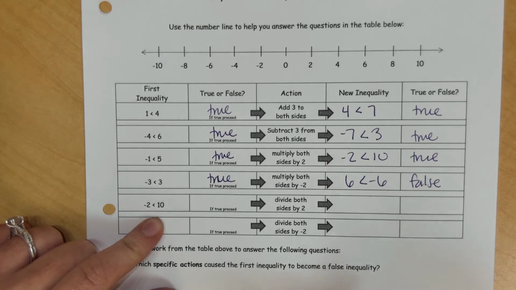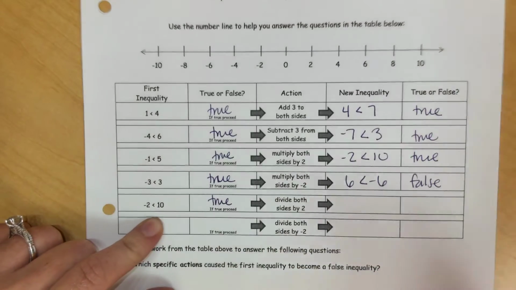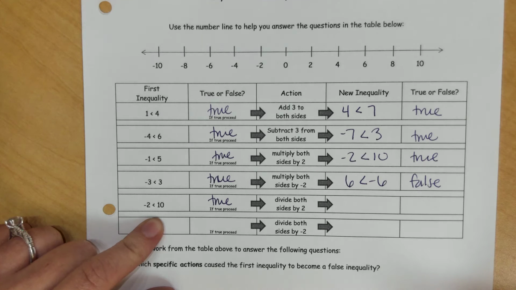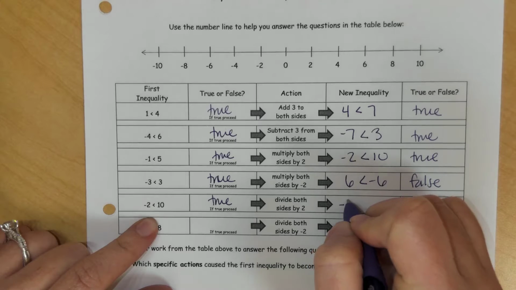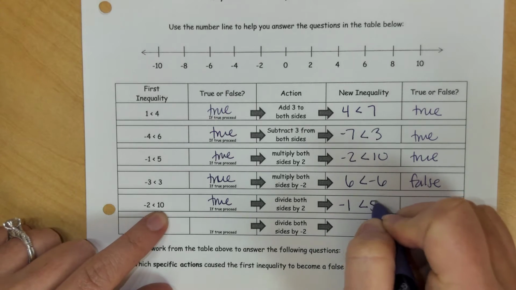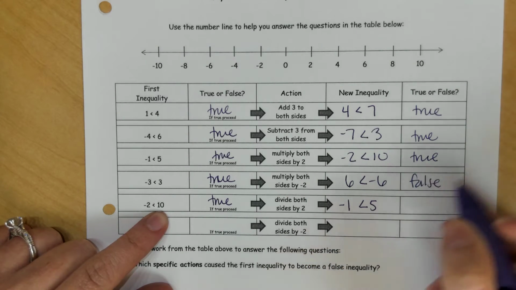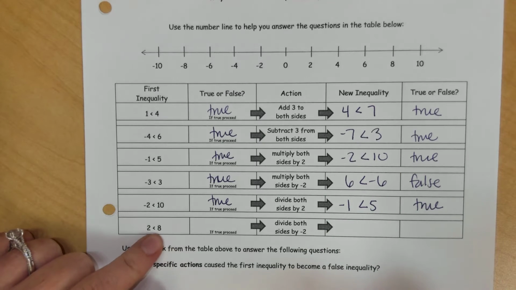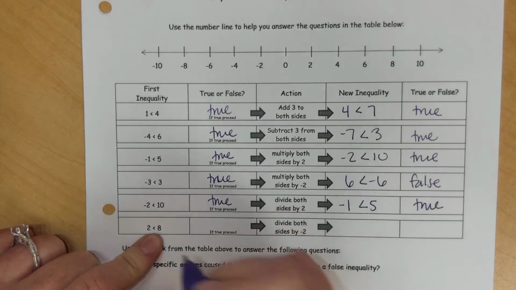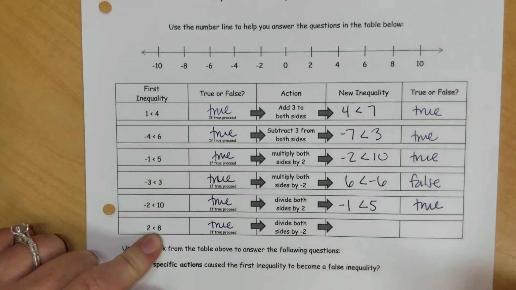Negative 2 is less than 10. Is this true? Yeah, it is. Now if we're going to divide both sides by 2, well, negative 2 divided by 2 is negative 1. 10 divided by 2 is 5. Negative 1 is still less than 5. That's true. And then we have 2 is less than 8. That's also a true statement.